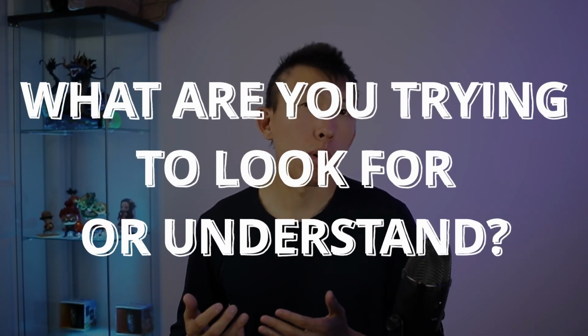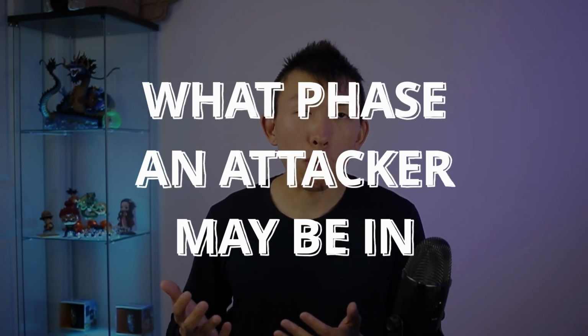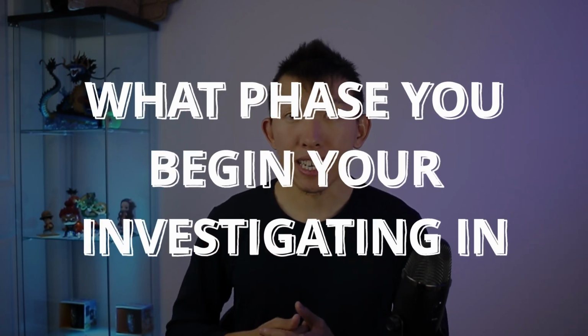Knowing what I know now, I would tell the analyst to use the MITRE ATT&CK framework this way. One must ask the question, what are you trying to look for or understand? Is it a specific event, a particular adversary, or is it something completely different? We use this framework to map out what is possible for an attacker when it comes to their tactics, techniques, and procedures. This will help us understand what phase an attacker may be in or what phase you begin your investigation in.